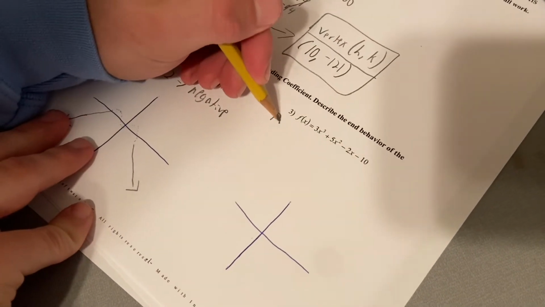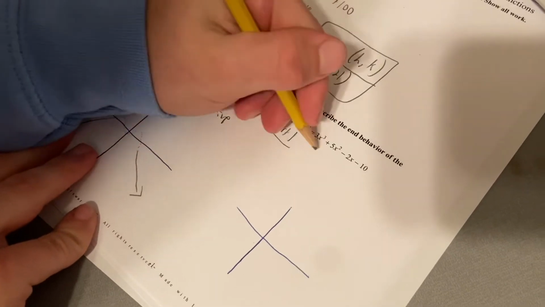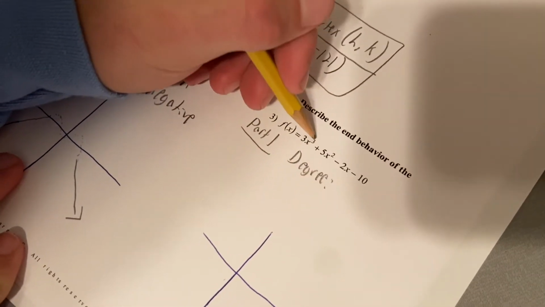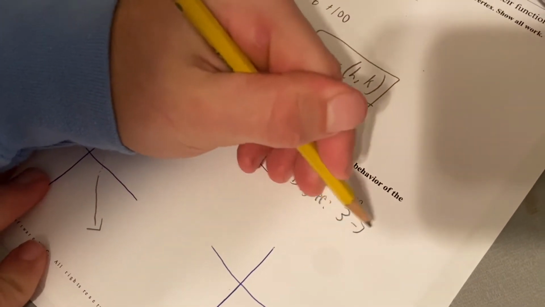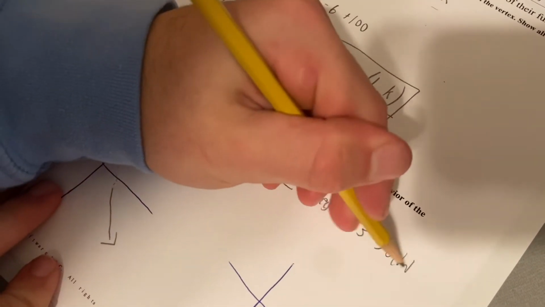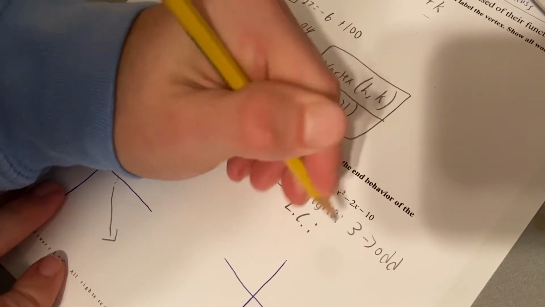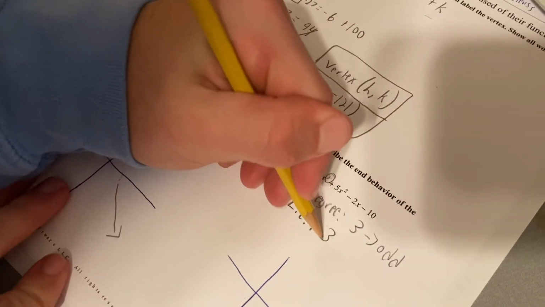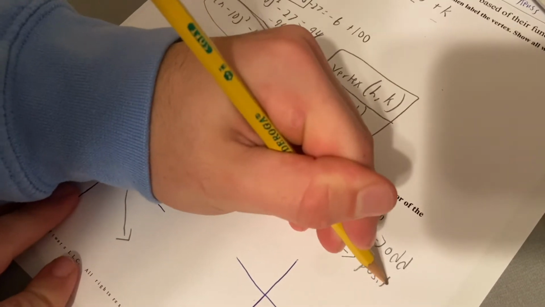And then for number 3, you're basically just doing the same thing again. So the degree will be 3 right here, and it is odd. Then to find the leading coefficient, it is 3 right here as well, which is positive.